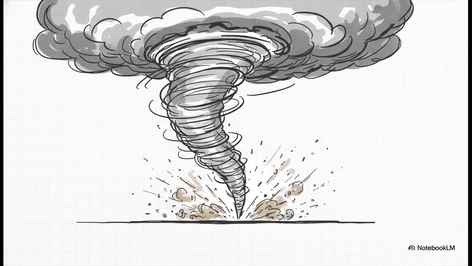And this brings us to the moment of birth. A tornado isn't born when you see a funnel cloud hanging in the air. No, it is officially born at the instant that intensely rotating column of air, driven by that insane low pressure, makes contact with the ground. That dust and debris you see kicking up, that's it. That's the confirmation. The connection has been made.